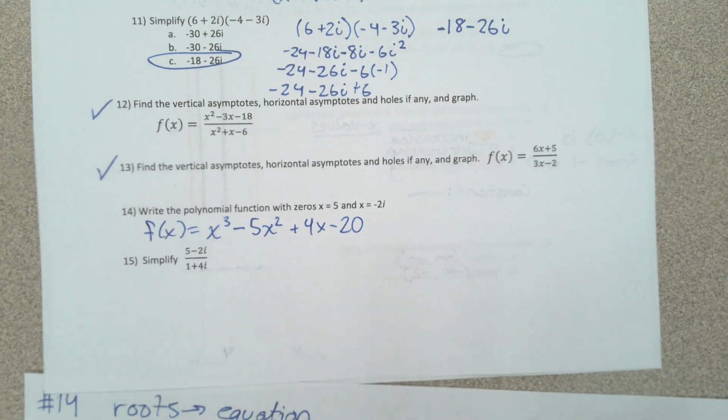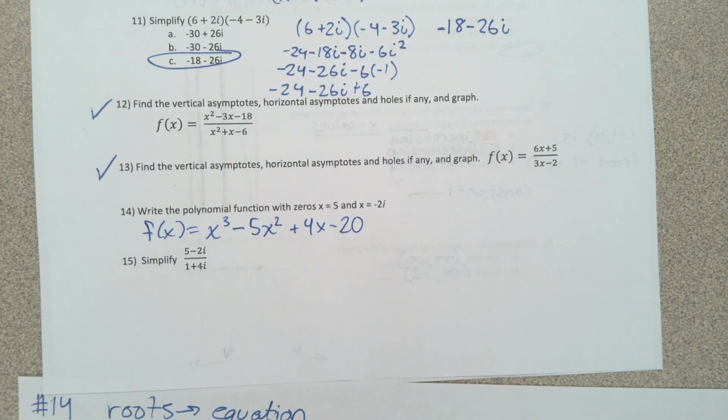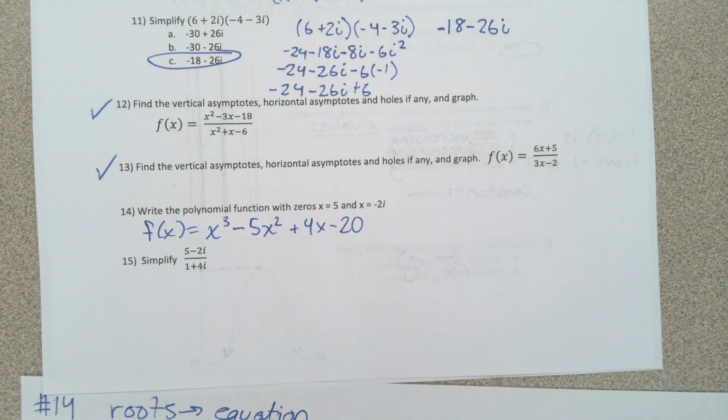Even if you are given answer choices, you'd have to be very careful here with just using your calculator. You more than certainly need to do this one by hand.